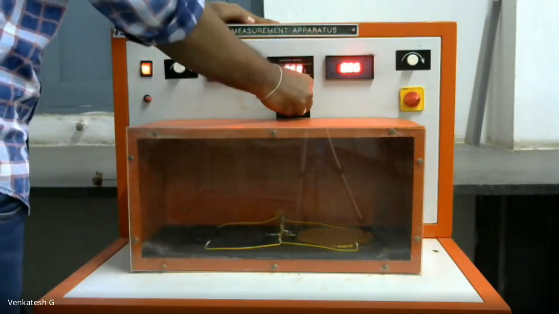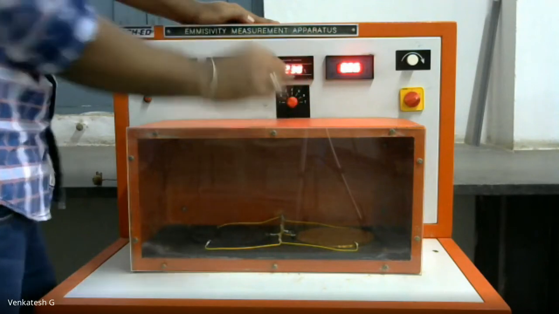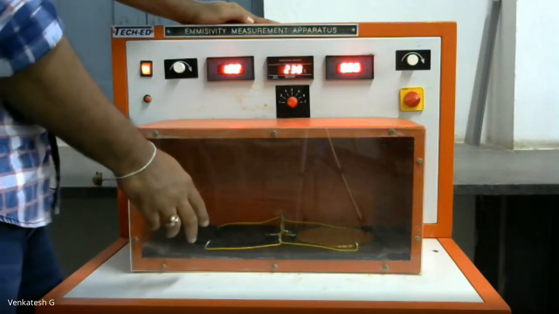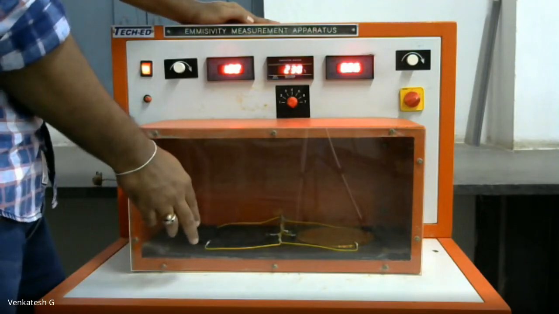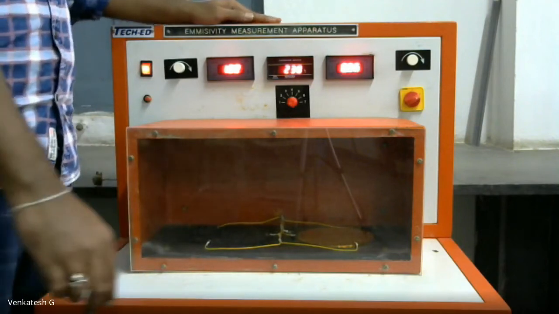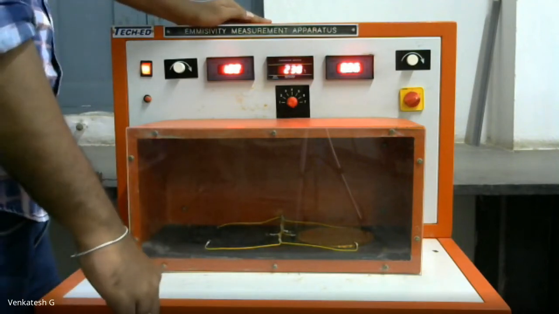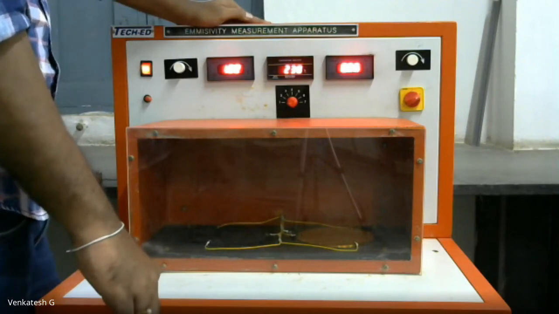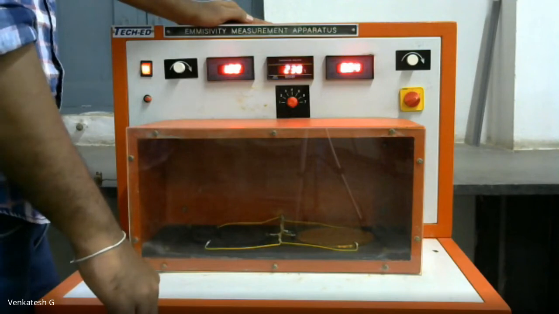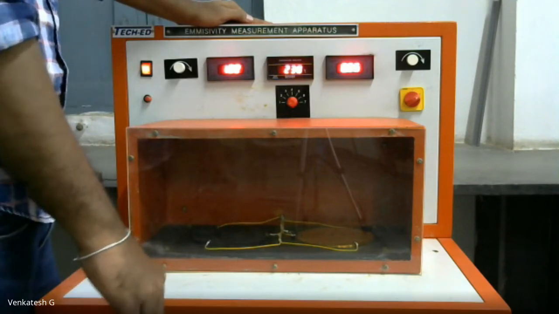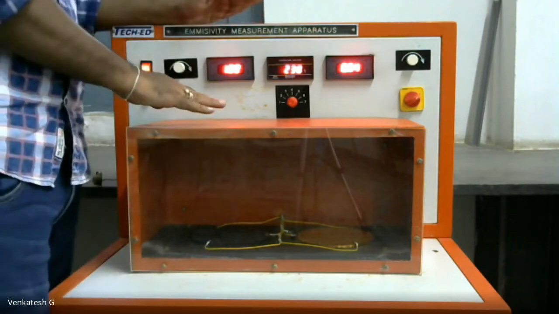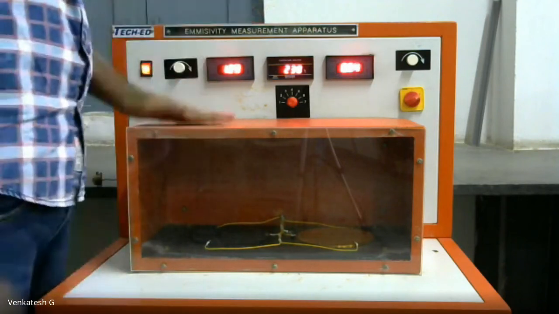We take the average of T1, T2, T3, which gives the average temperature of the test plate, and the average of T5, T6, T7, which gives the average temperature of the black plate. Then we use the equation epsilon_p = epsilon_b (T_b^4 - T_c^4) / (T_p^4 - T_c^4). This gives us the emissivity. Note that the emissivity value will always be less than 1, lying between 0 and 1.